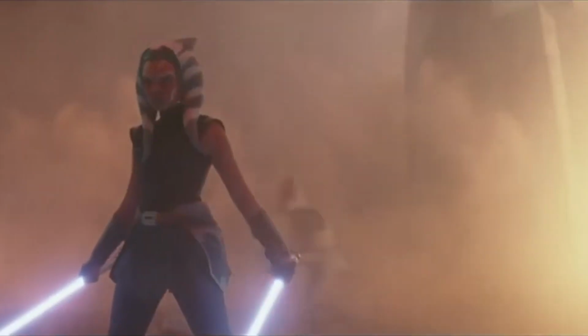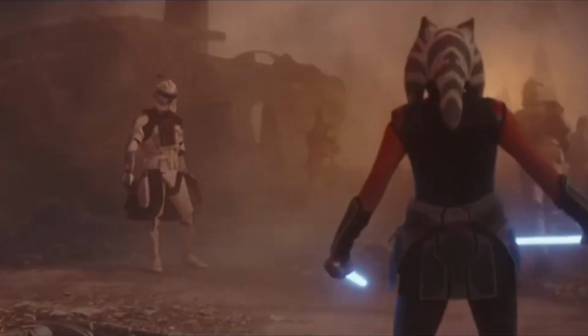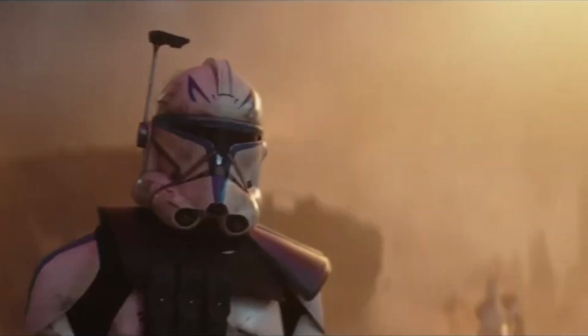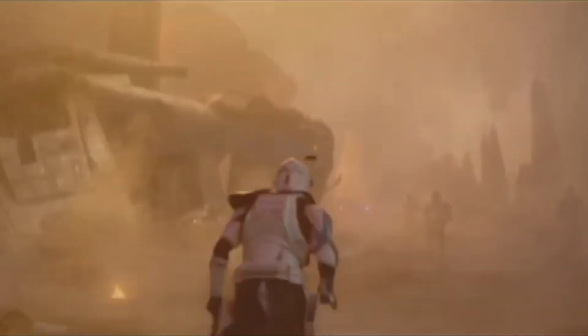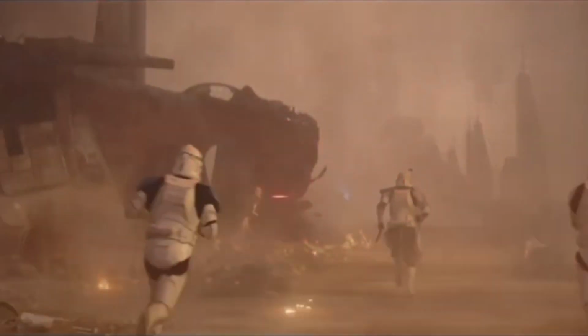But all in all, it's just really cool to get to see the Clone Wars on screen in live action, see Rex on screen in live action, see the armor that we saw in the animated show portrayed in a more realistic fashion. And it really does help draw attention to the chaos and sort of unique aesthetics as well of this period in galactic history.